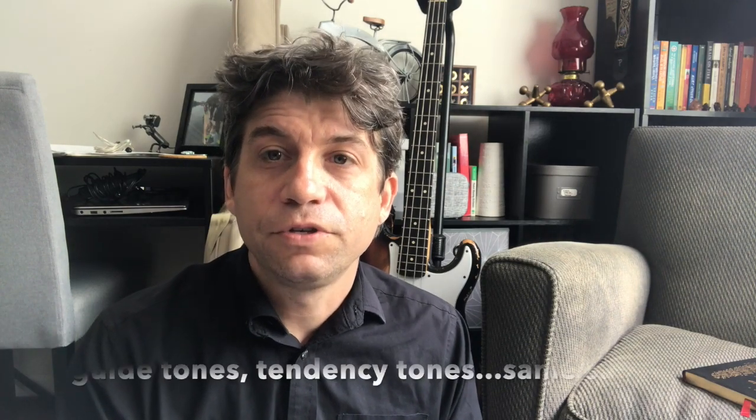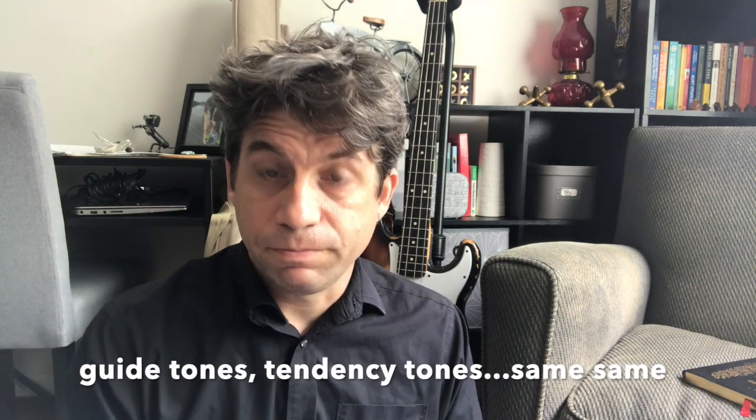So the tritone substitution is the essence of the substitute dominant, and so the result is that we substitute a dominant 7th chord a tritone away from the original dominant 7th chord, but where it still resolves to the same place. So instead of a G7, we're going to play a D flat 7, but the active ingredient, those guide tones, are still the same. And so this substitute dominant is using a dominant 7th chord a tritone away.